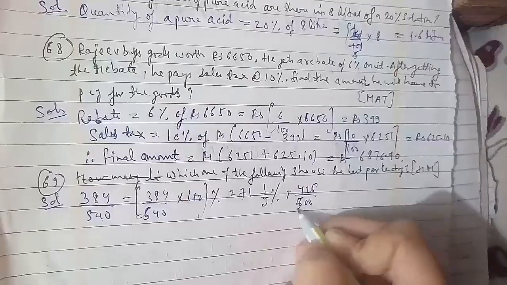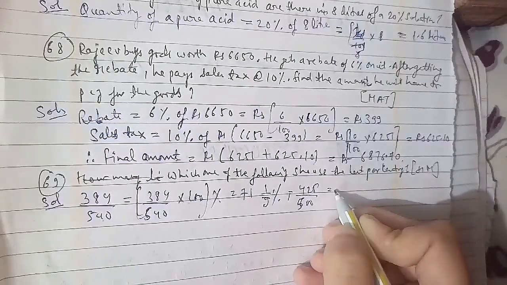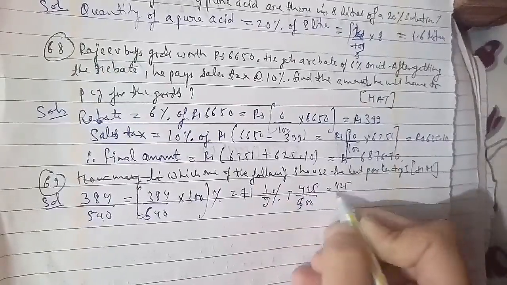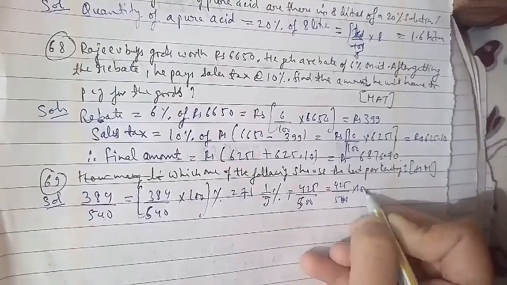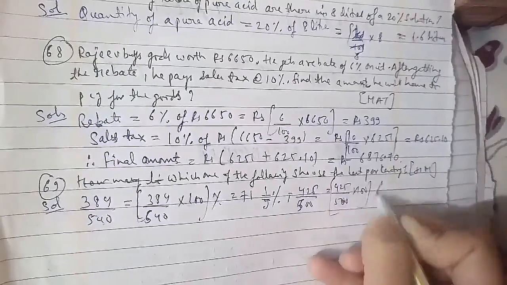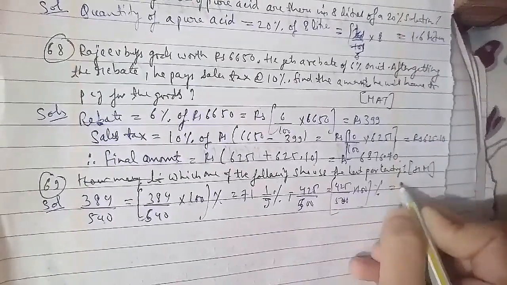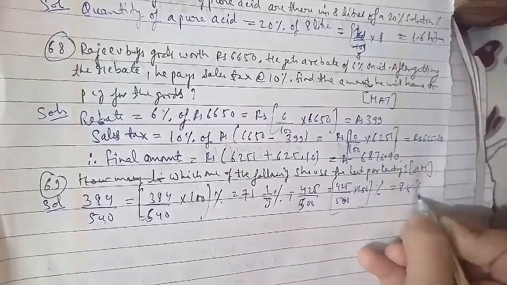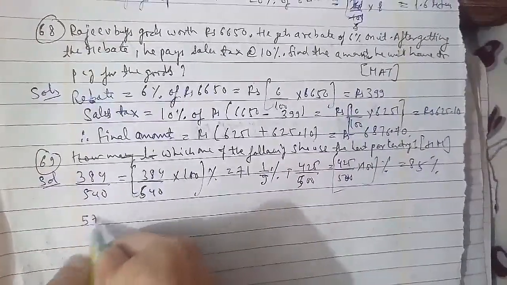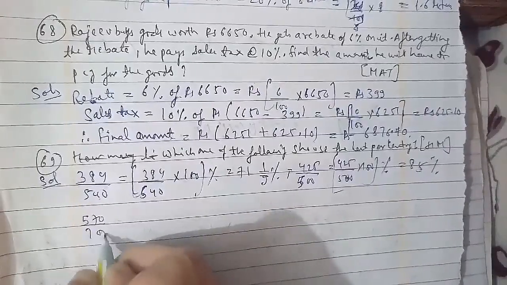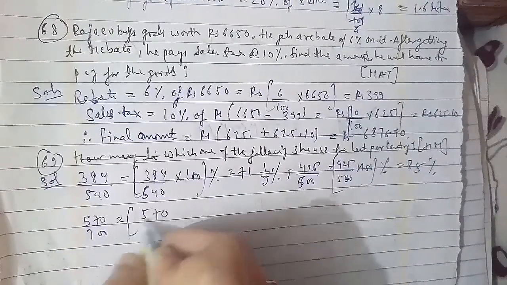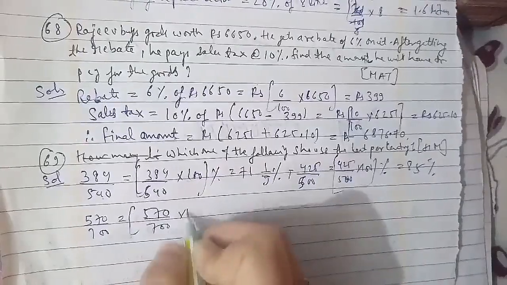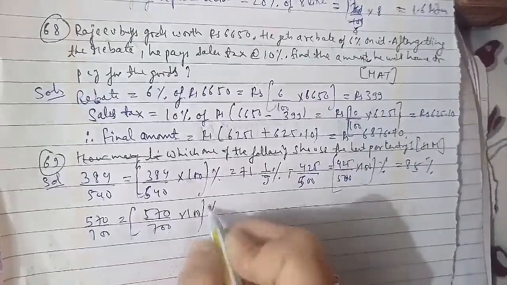And 480 upon 660 into 100% equals 72 8 upon 11%. So 425 upon 500 shows the best percentage.